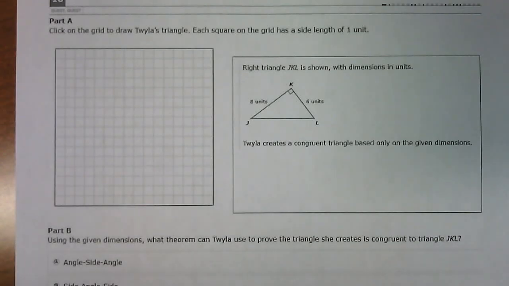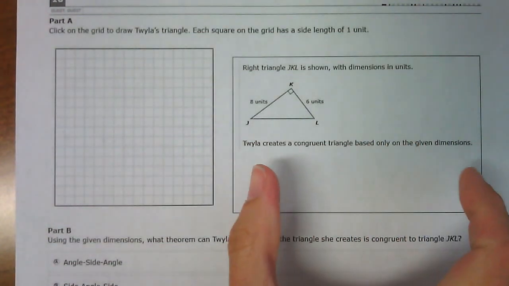Okay, for this question we have a couple parts. We have part A and part B. For part A, it says click on the grid to draw Twyla's triangle. Each square on the grid has a side length of 1 unit. So we're given this information.